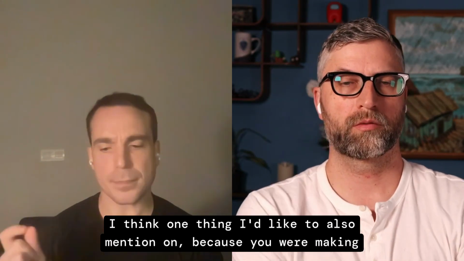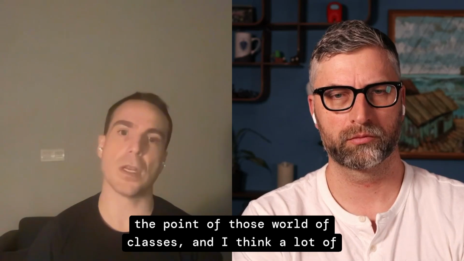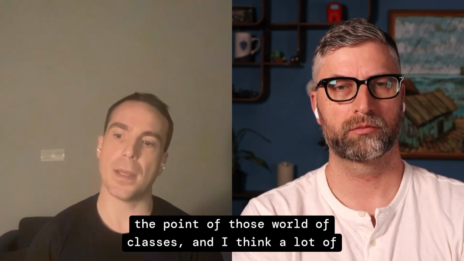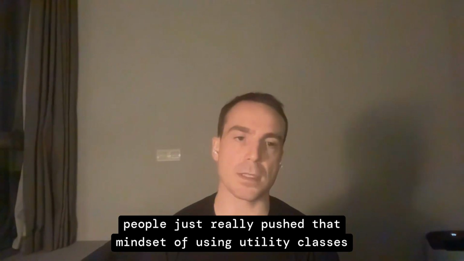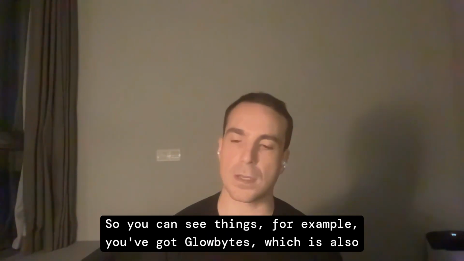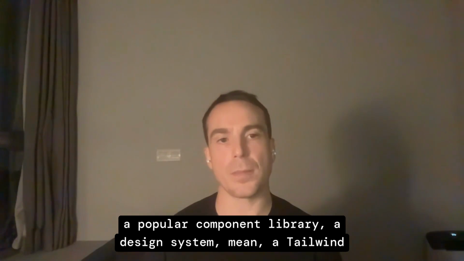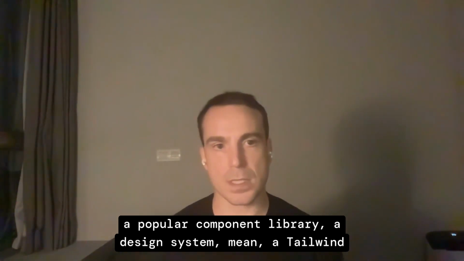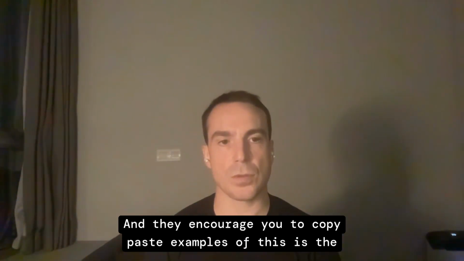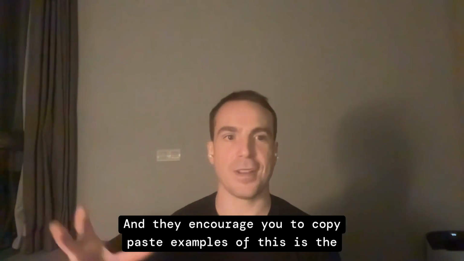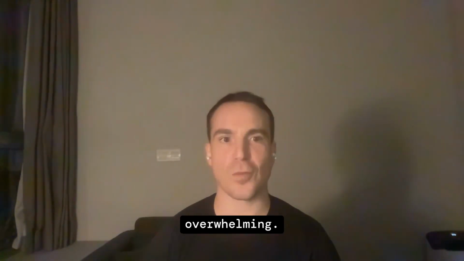I think one thing I'd like to also mention, because you were making the point of those walls of classes. I think a lot of people really push that mindset of using utility classes through and through. You can see, for example, Flowbite, which is also a popular Tailwind CSS component library. They encourage you to copy paste examples of this is the button, this is the dialog, but it's just really overwhelming.